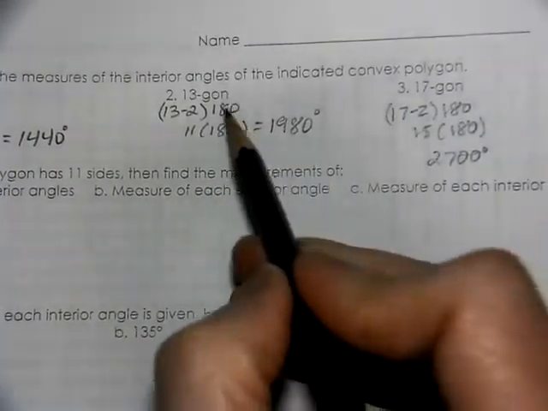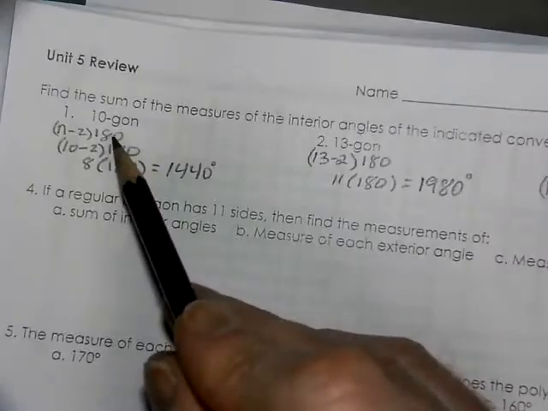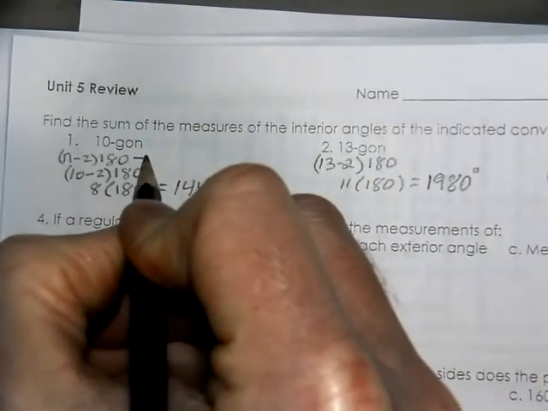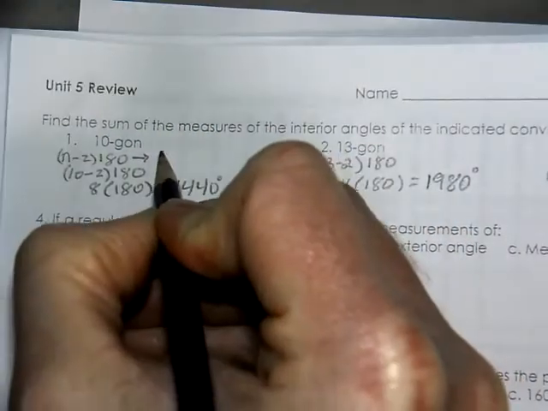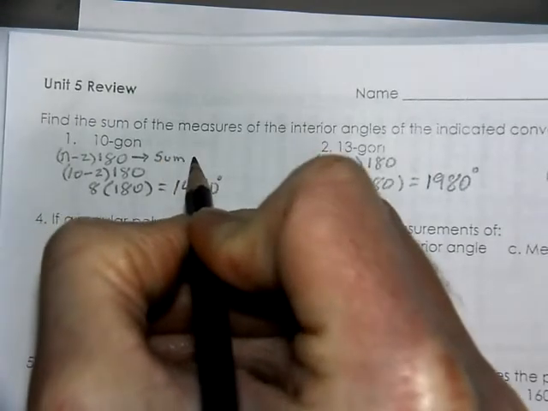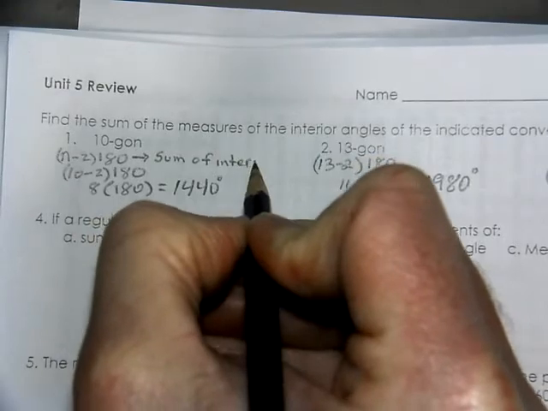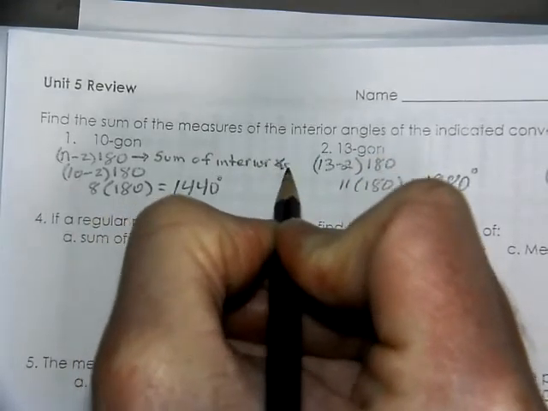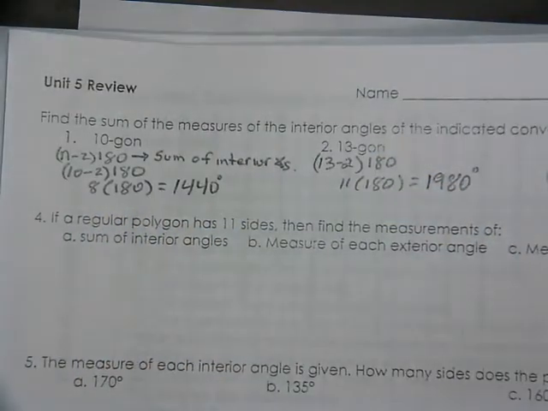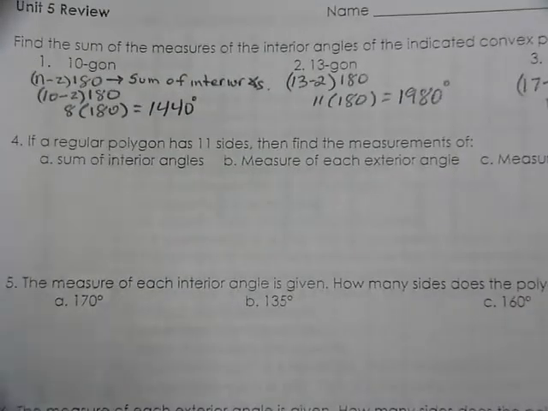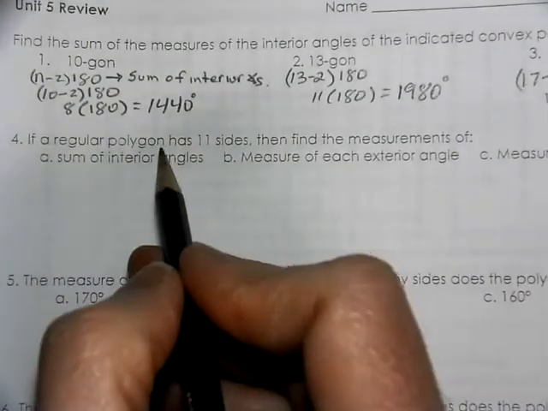So that's an important formula. N minus 2 times 180 is the sum of interior angles. That's the interior angles.